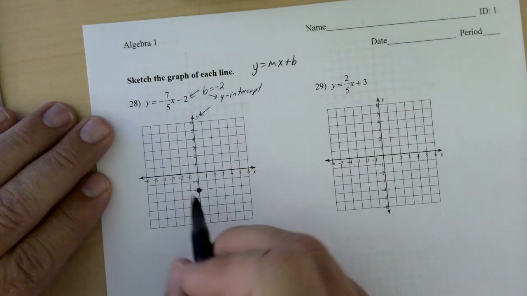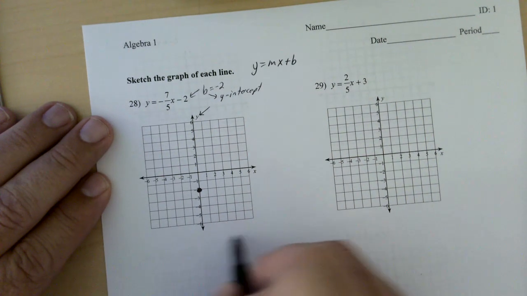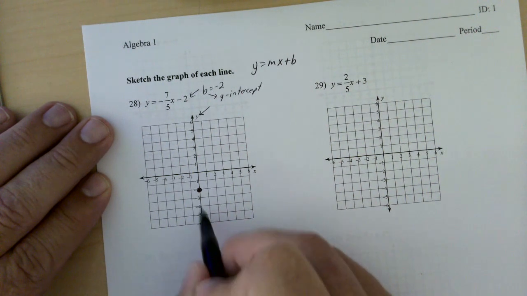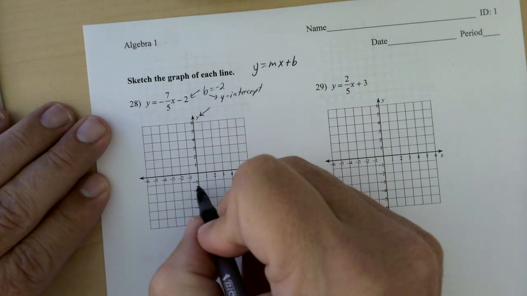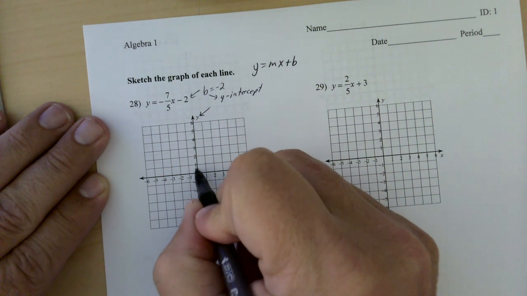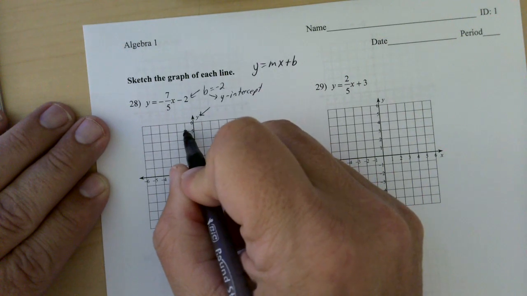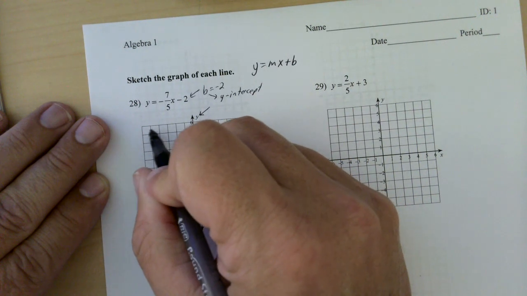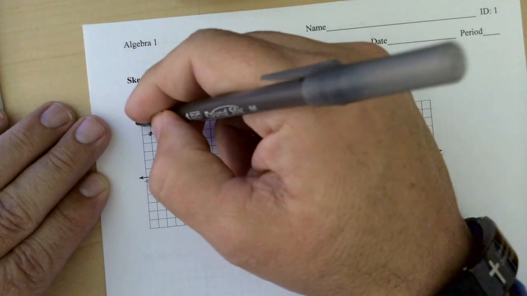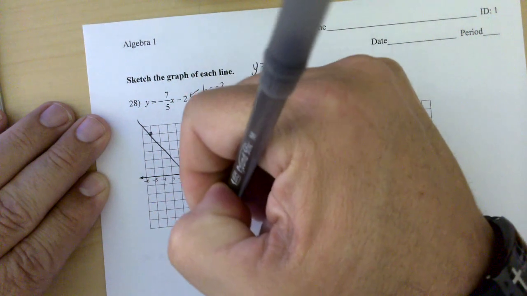Now, normally I would count down 7 and over 5. I don't have quite enough room to count down 7, so I can count up 7. 1, 2, 3, 4, 5, 6, 7, and then to the left, 1, 2, 3, 4, 5. My line must be going downhill.